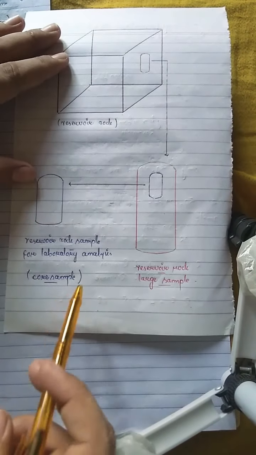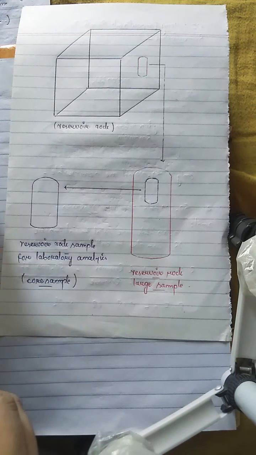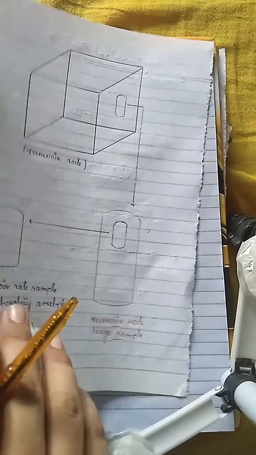Obviously these core samples usually have volumes of some cubic centimeters. Their volumes may range from point something cubic centimeter to 10, 12, 13 cubic centimeters, depending upon the requirement of the experiment and the instrument that we are using. Okay, so this is the point which was necessary to clear.